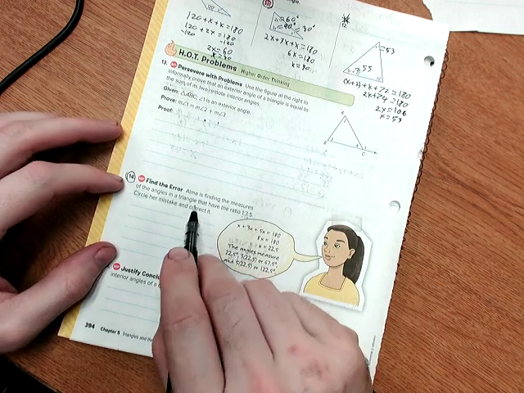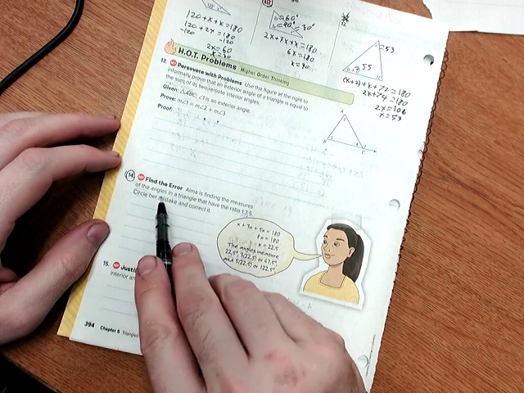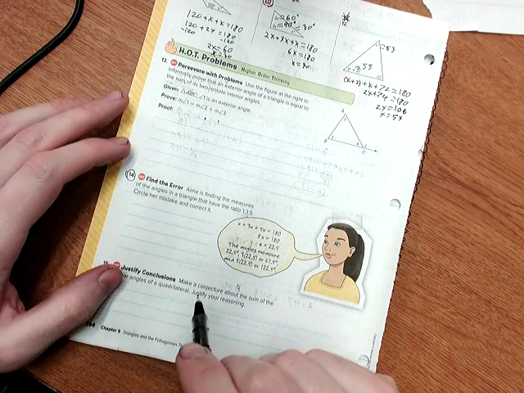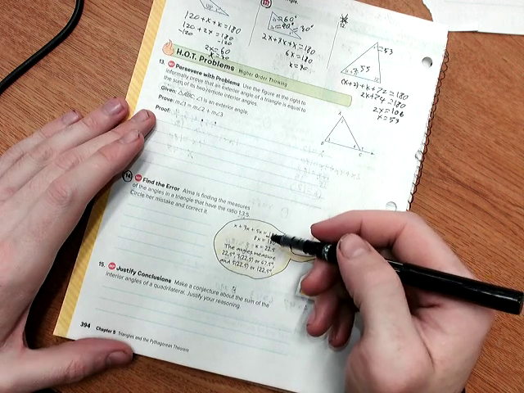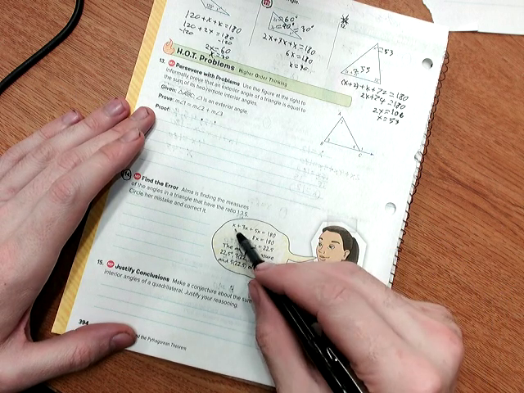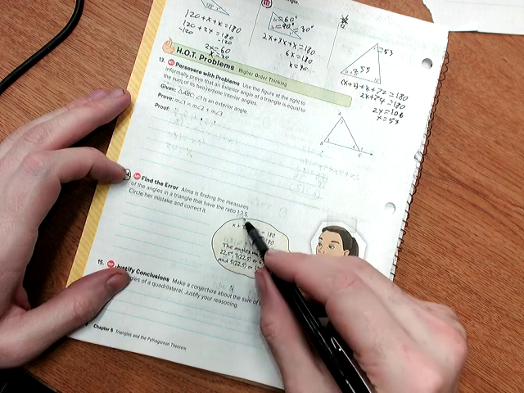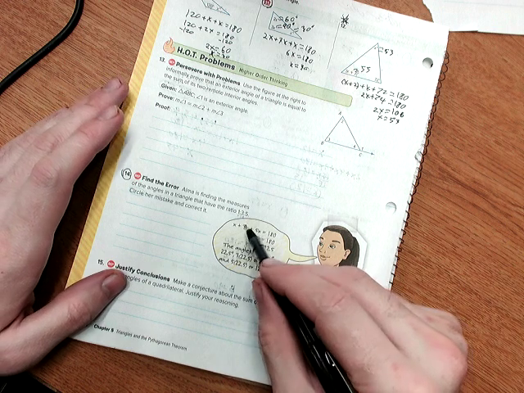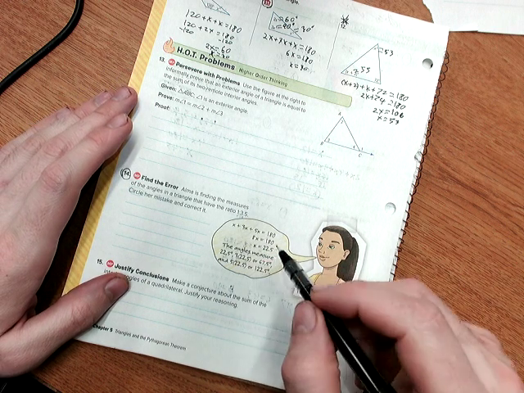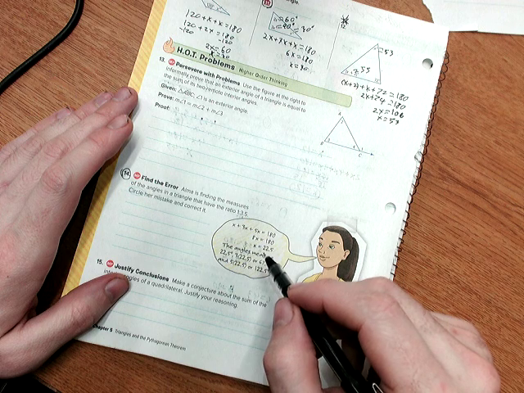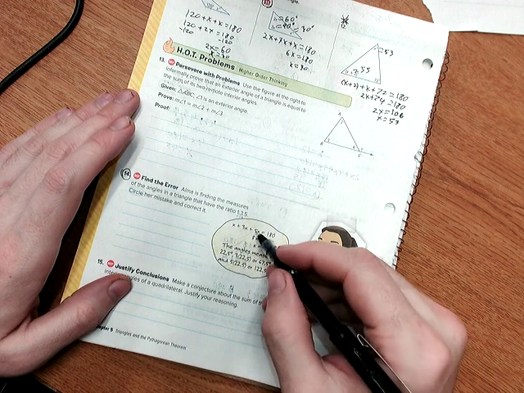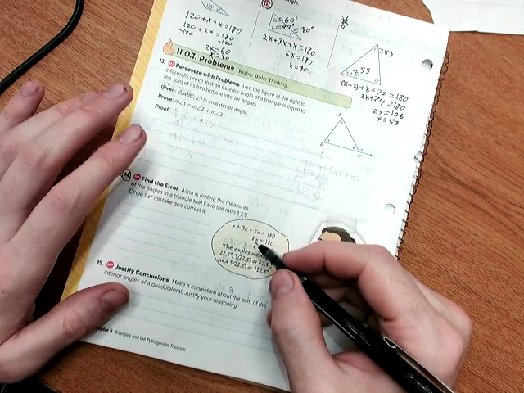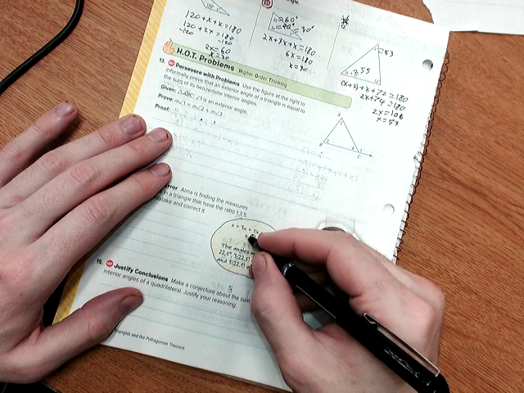And then find the error. Alma is finding the measures of the angles in a triangle that have the ratio 1, 3, 5. Circle her mistake and correct it. So we have 1x, 3x, 5x, so she's got it set up okay so far. 5 plus 3 plus x is not equal to 8x though. So 5 plus 3 is 8, plus 1 is 9. So this should be 9.